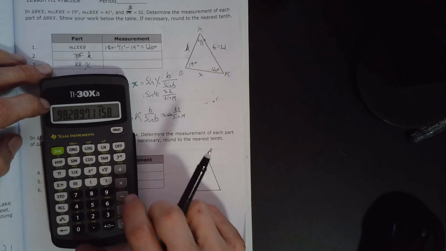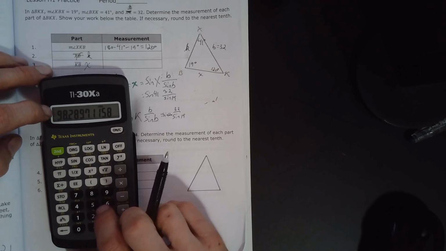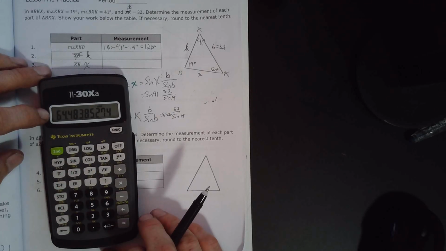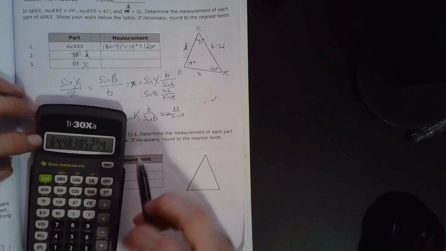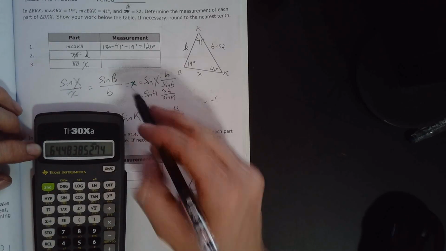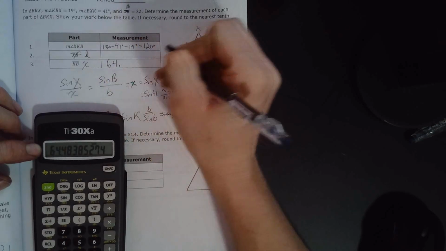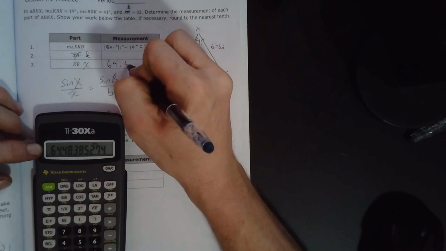Equals, right? Then multiply that by 41 sine equals. This can be 64.5 is KB, also known as X. 64, nearest tenth, 64.5.